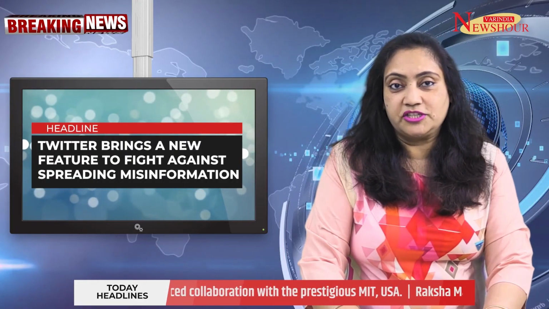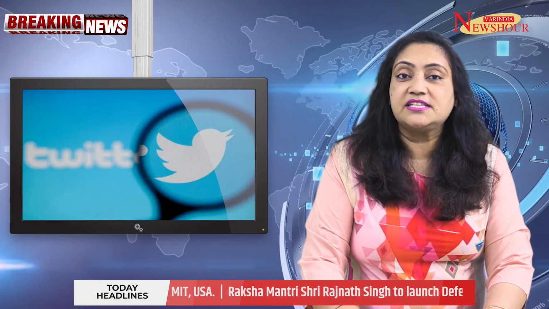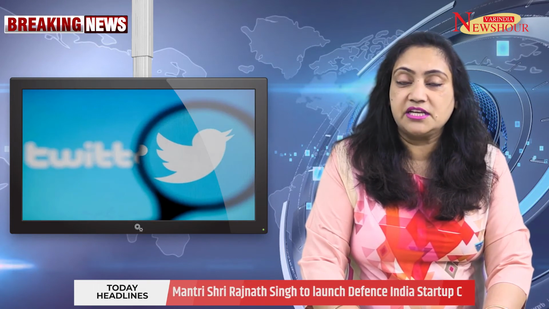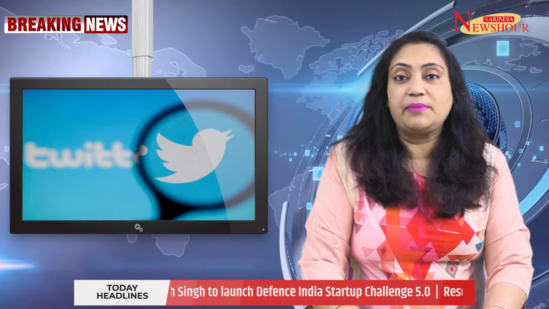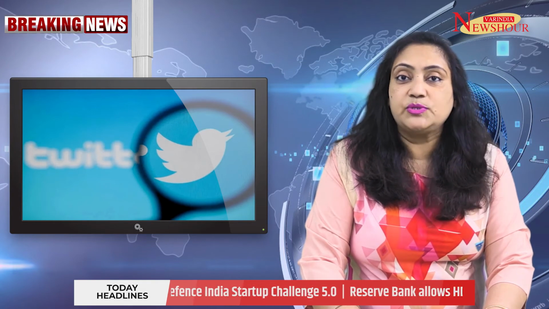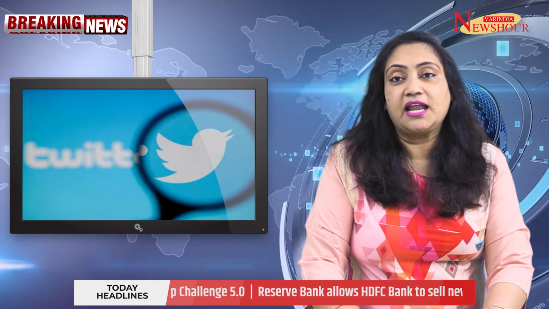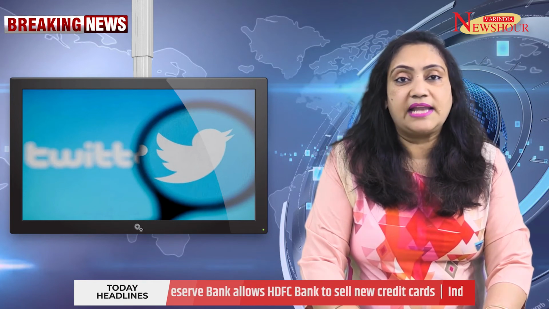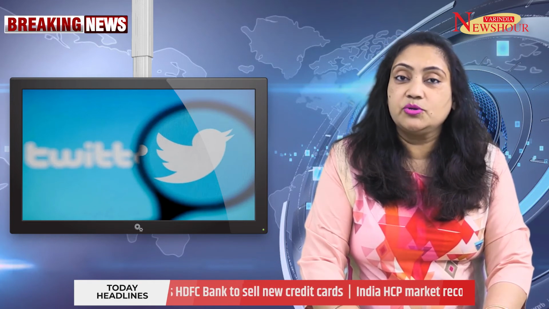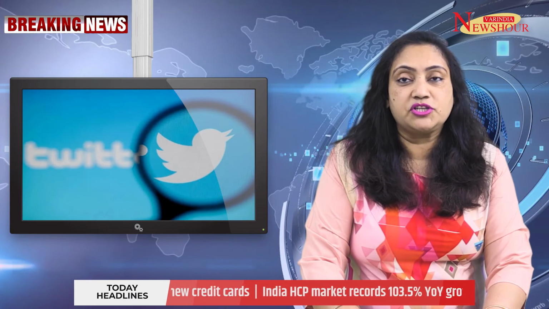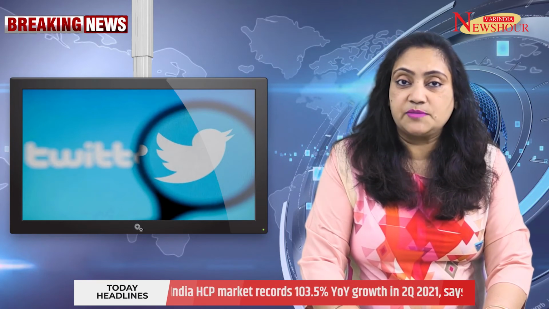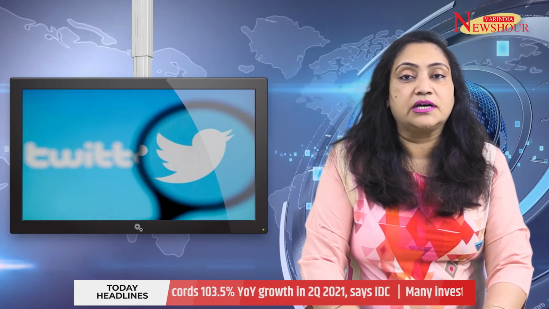Twitter brings a new feature to fight against spreading misinformation. Twitter has unveiled serious metrics to fight against misinformation to a whole new level by giving more control to users. Twitter has launched a new feature that allows users to flag misinformation-laden content. Starting today, users will be able to report misinformation through the same process as harassment or other harmful content through the drop-down menu at the top right of every tweet.